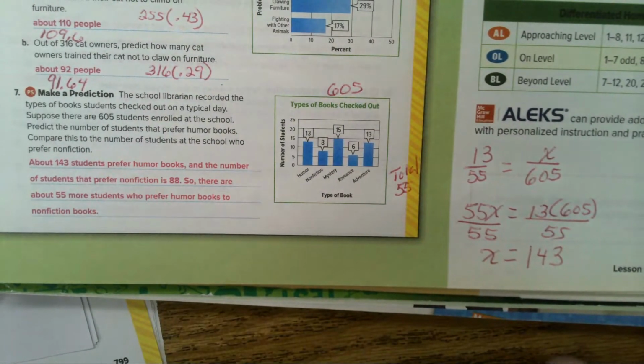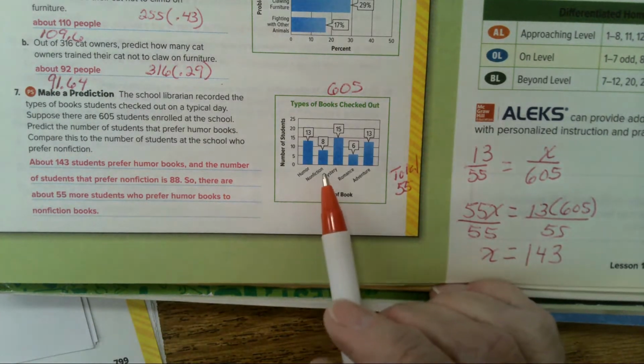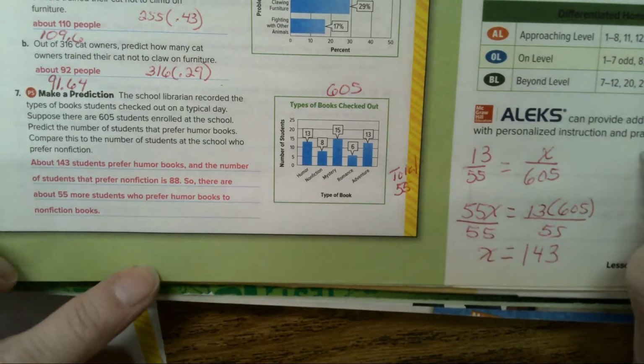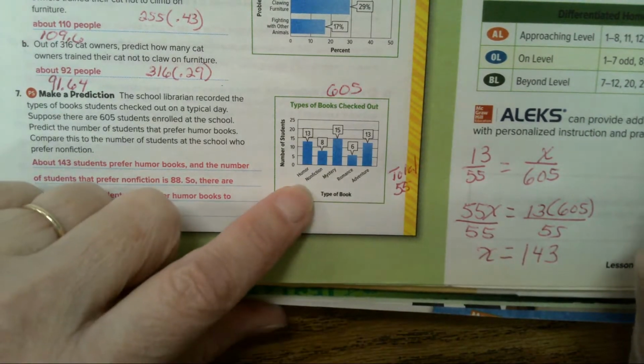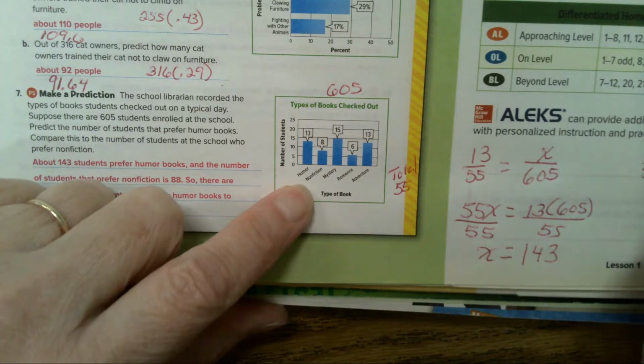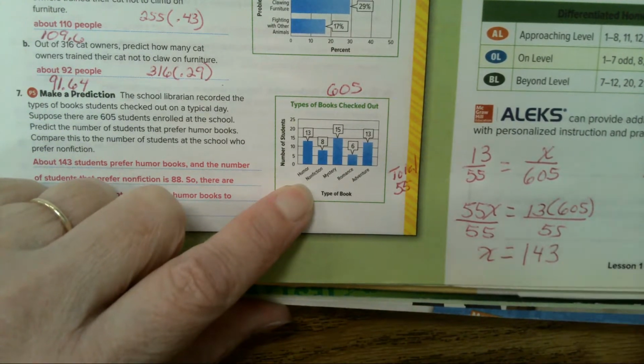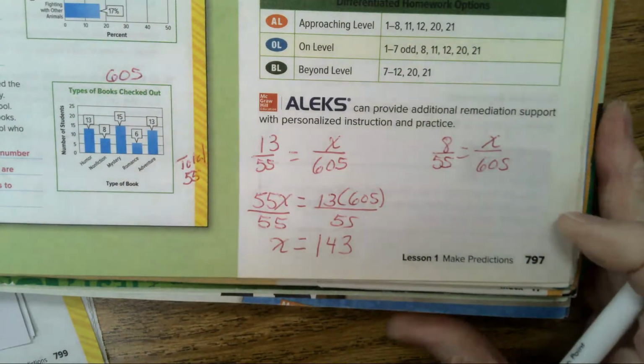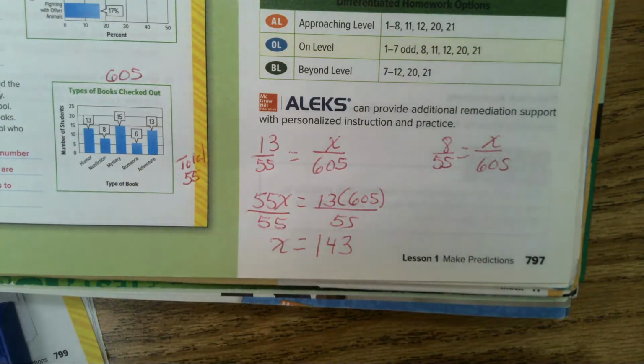And the number of students that prefer nonfiction will be 88. Let's see, nonfiction is 8. So here you have 8 over 55 equals x over 605. Now 55 is probably a factor of 605. I could check it out. 605 divided by 55.